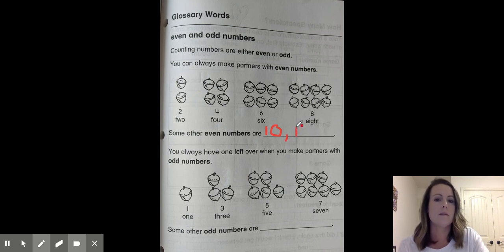Another one would be something like 14. I want you to think, how many groups of 2 would 14 be? So it's 7. Okay, so 7 groups of 2 would be 14. So I want you to practice and add another couple numbers right here.